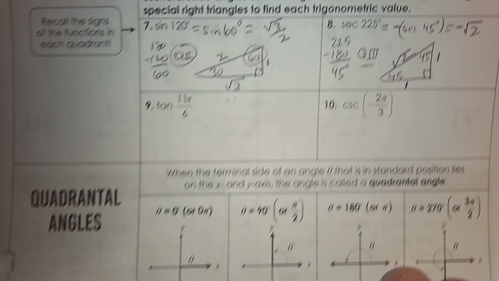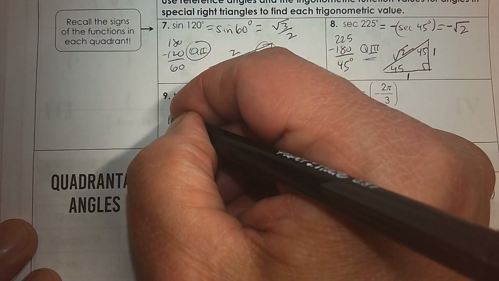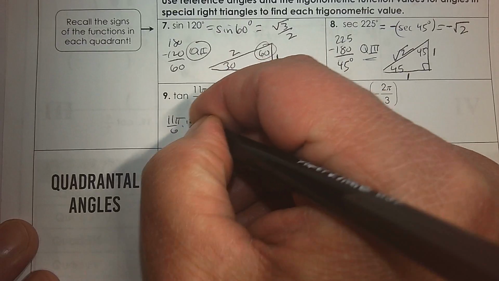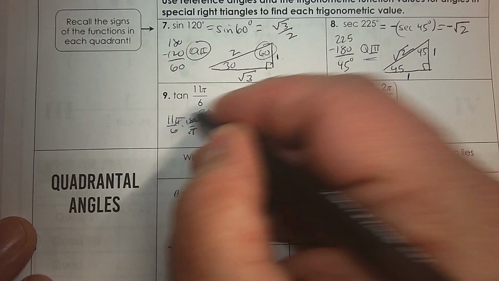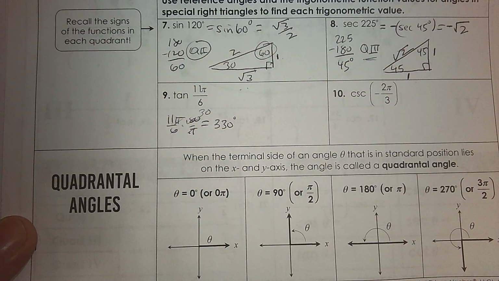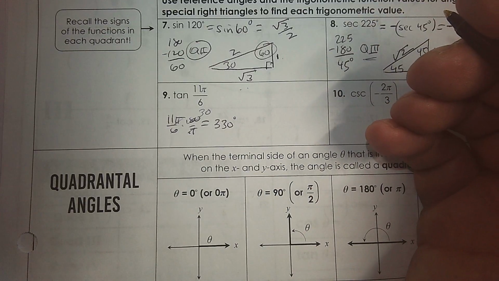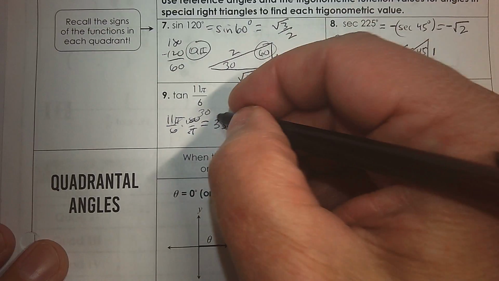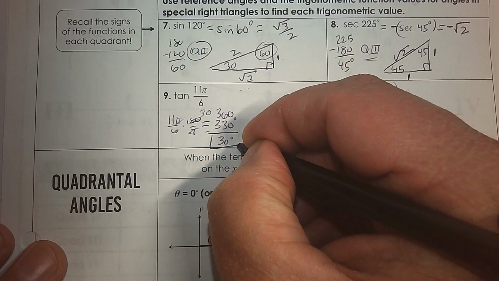Number 9. Tangent of 11 pi over 6. I'm going to convert it, times 180 over pi. The pi's cross out, 30, so 30 times 11, or 3 times 11, it's 330. To find the reference angle, we're either going to use 360 or 180, whichever one's closer to 330. That would be 360, subtract, and the reference angle is 30 degrees.